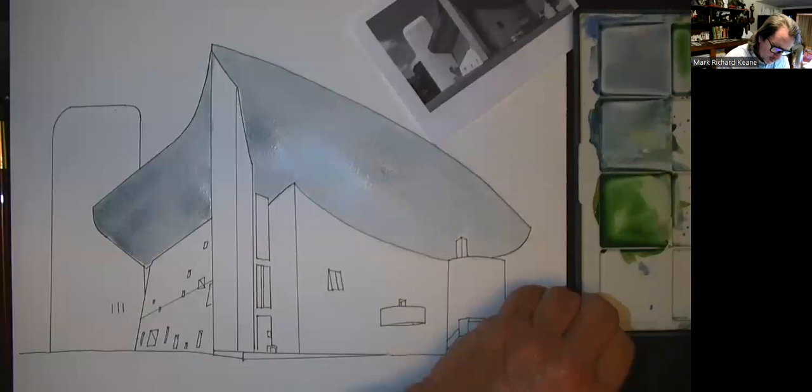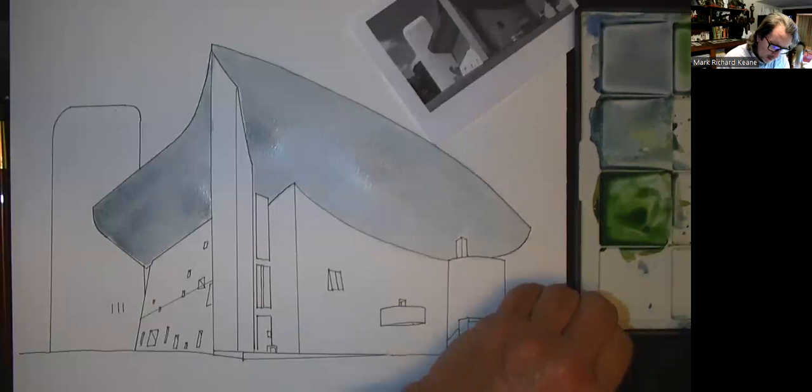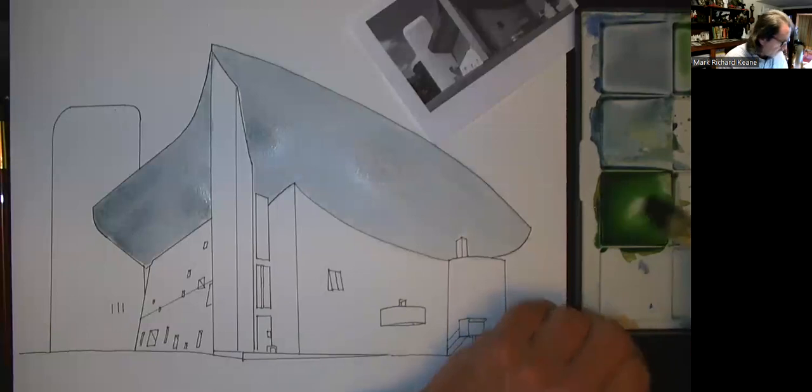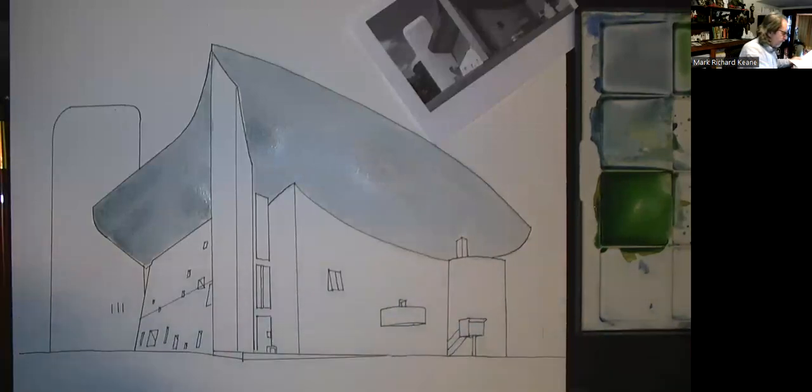We'll bring in some of the blues we're going to use for the sky later to mellow that out a bit. And again, it's a long space of paper stock here, watercolor paper, so I want to make sure there's plenty of water in the pool we're going to work from. And then we'll give that a test over here.